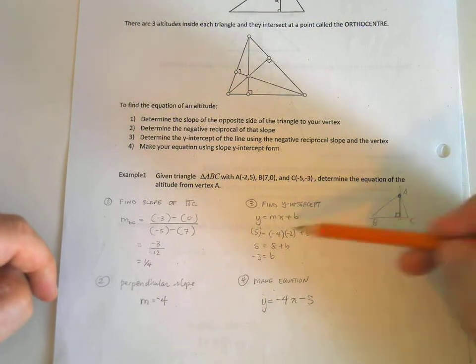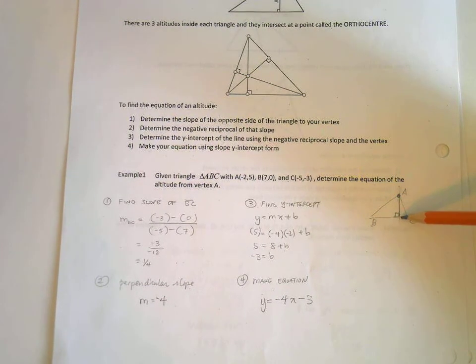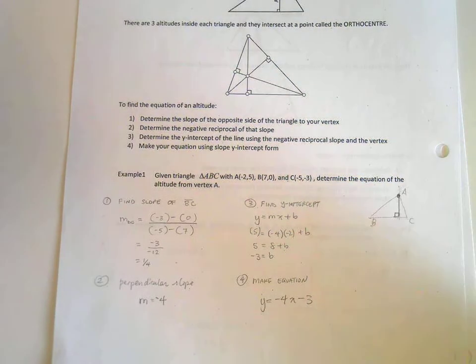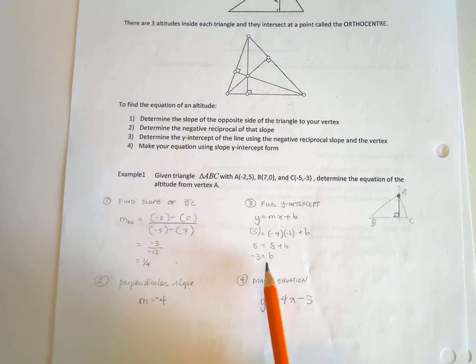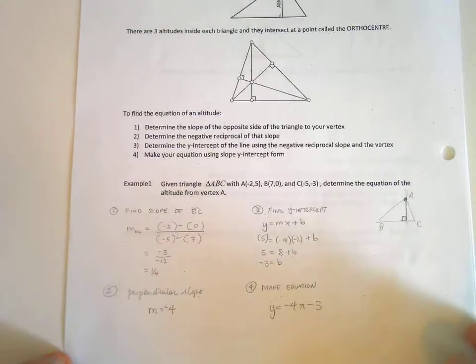Plug in the slope we know, and plug in a point that's going to be on this line segment. The only point that I know is A, because I don't really know whether that actually is happening yet. So I can plug in A, the -2, 5, for the x and the y to get my y-intercept. And then, lastly, put everything together in the equation. I have the slope, I've got the y-intercept, so I've got my y equals mx plus b. And that's altitude, more commonly known as the height of the triangle, but altitude.